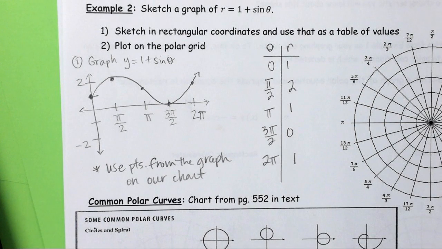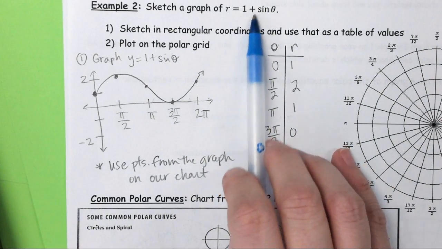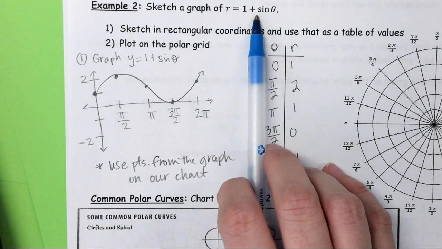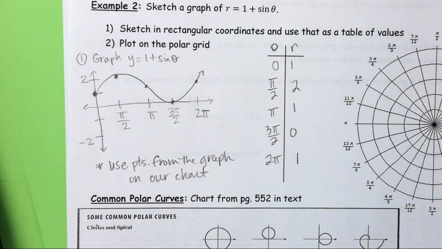All right, so we're going to start plotting these. Yeah, Jonathan? Which one is A and which one is B? Your A value is just whatever is added or subtracted to the trig function, and your B value is always the number in front of the trig function. Okay, so A is the constant? Yeah, yep. And B is the coefficient of the trig function? Yes, yep.